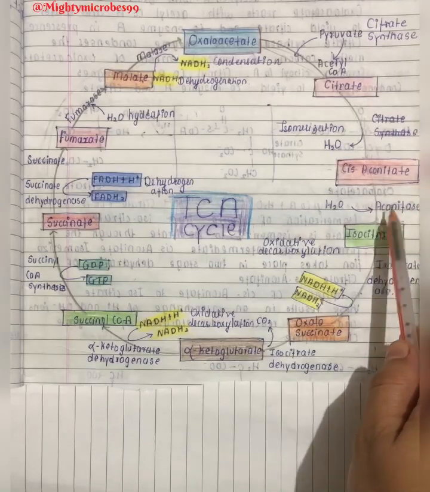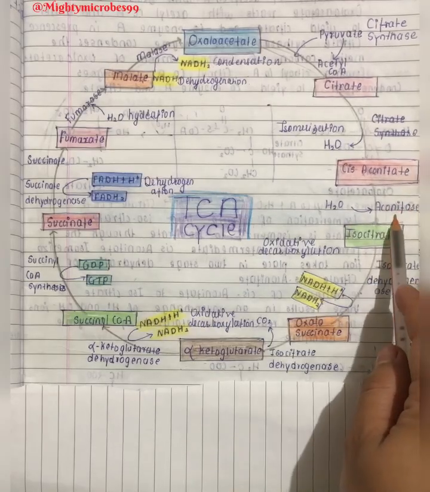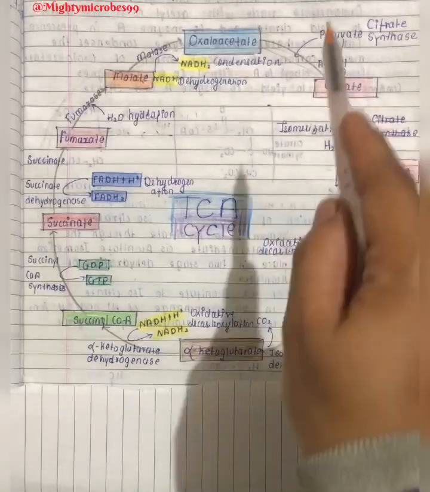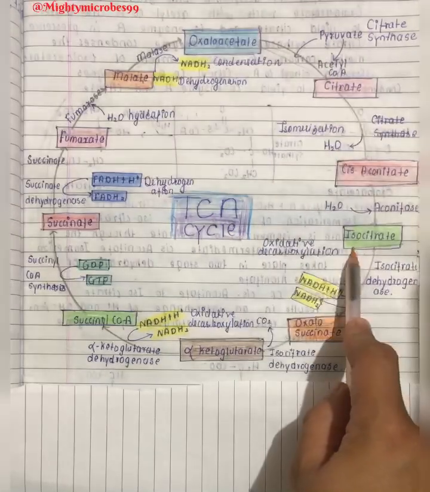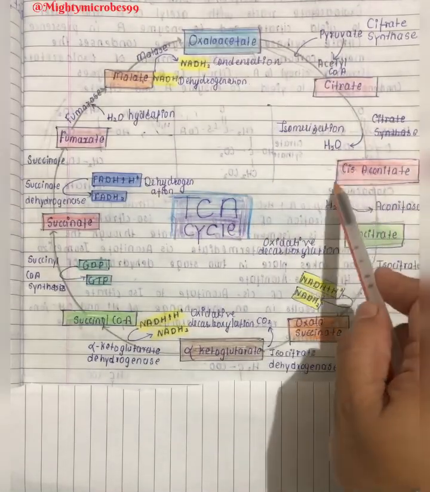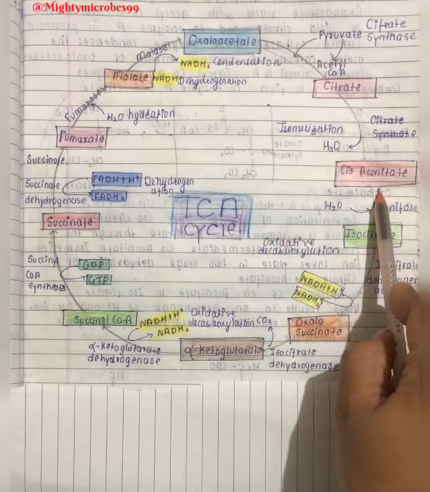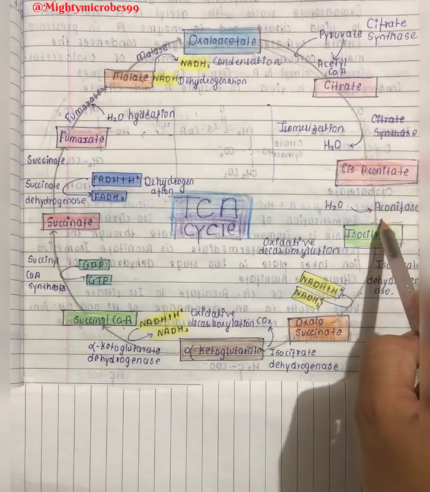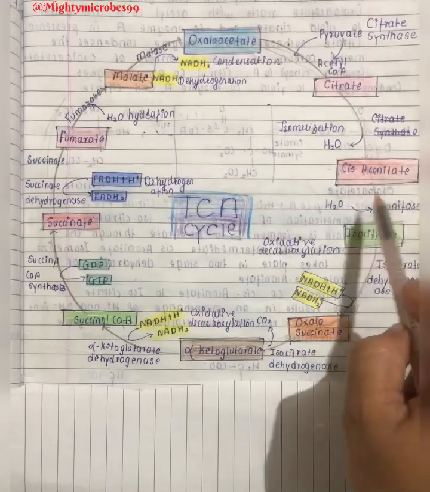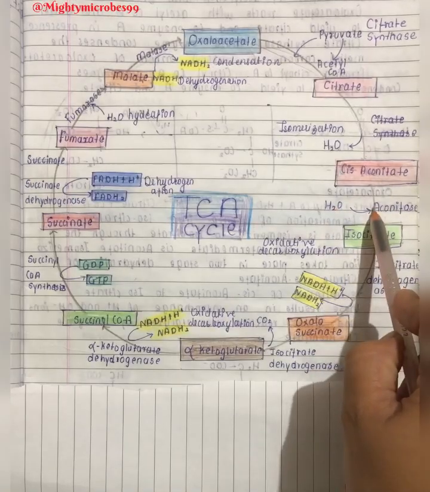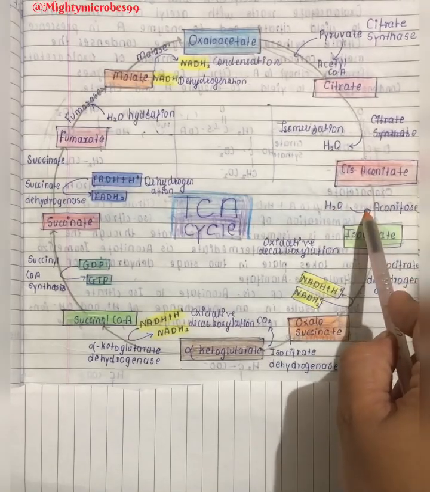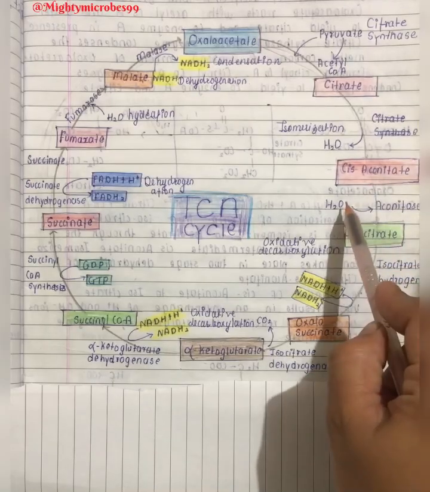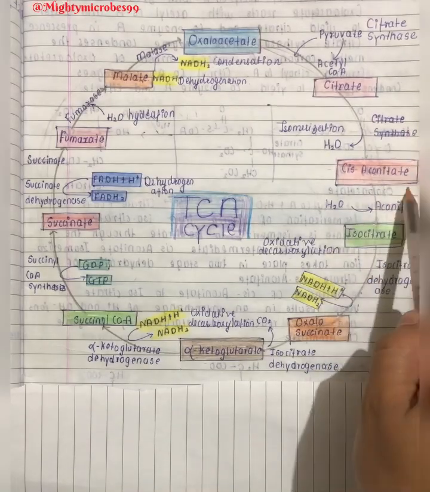This aconitase catalyzes removal of water from either citrate or isocitrate to form the intermediate, that is cis-aconitate. And aconitase catalyzes the addition of a water molecule to the double bond of cis-aconitate by adding OH to either carbon.